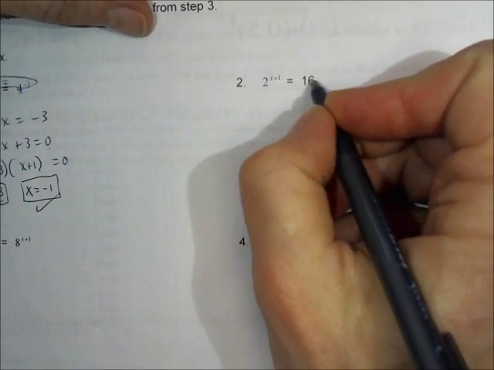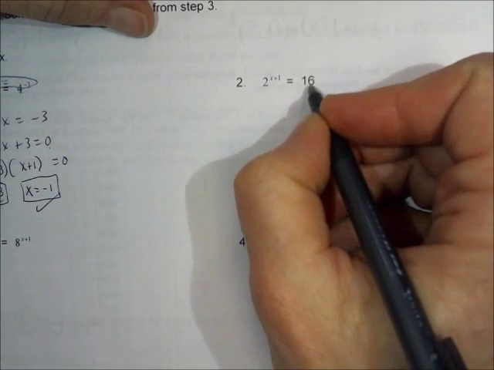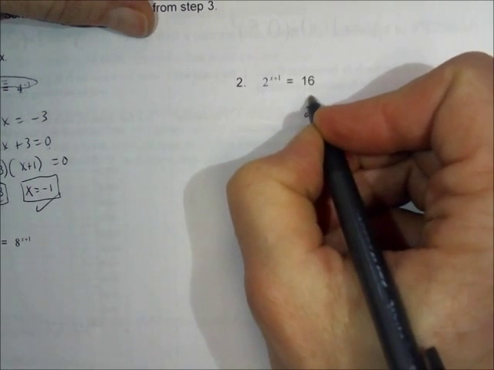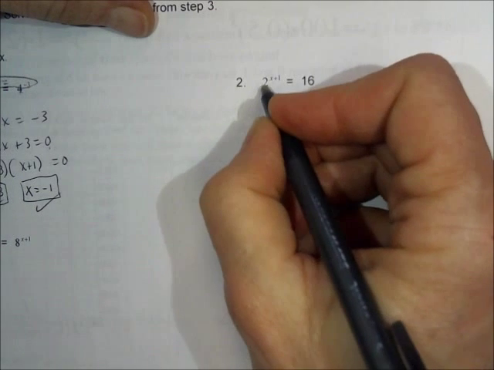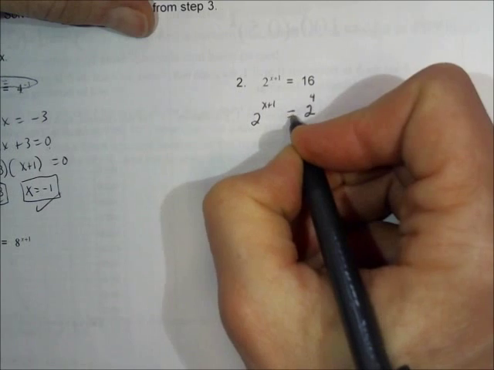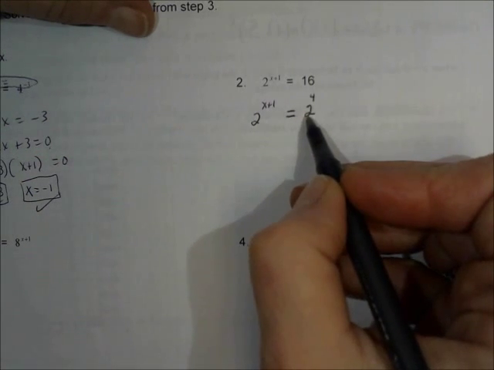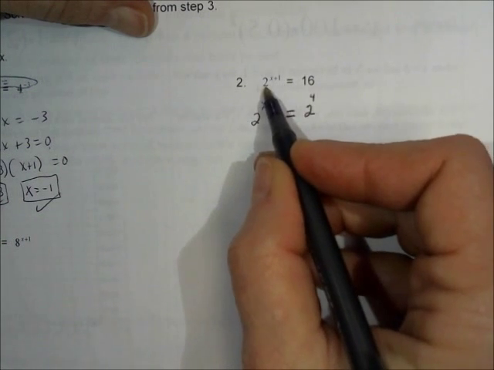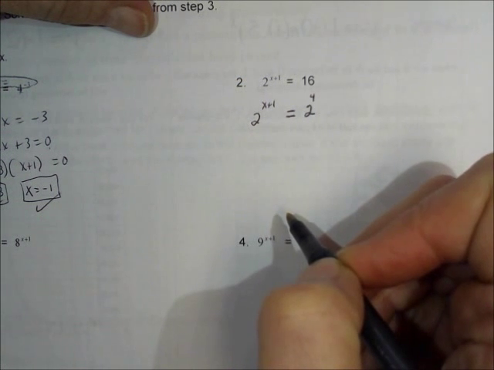Number 2, when the bases are different, we're going to take the larger base, which is 16, and bring it down to the smallest base possible. 16 is actually 2 to the 4th power. So we have 2 to the x plus 1 is equal to 16, which is really 2 to the 4th. And I brought this down to 2 because I want both of these bases to be the same. 16 can be expressed as a power of 2.